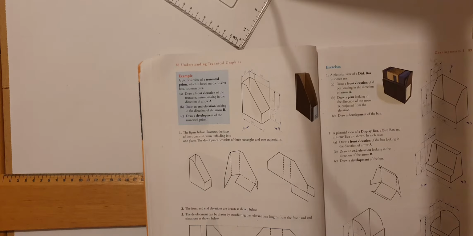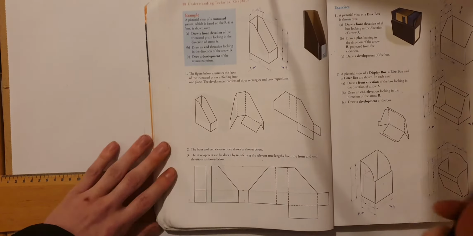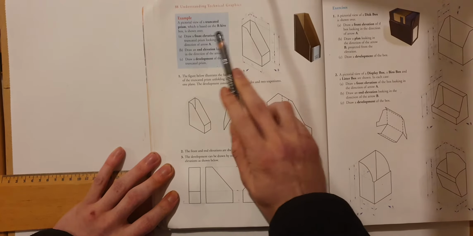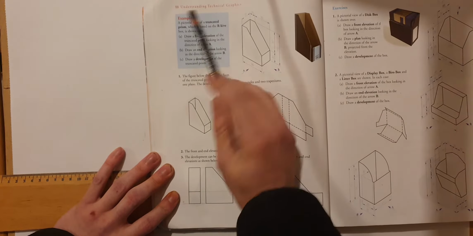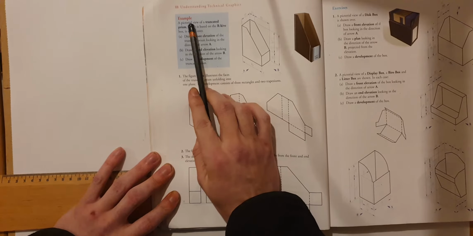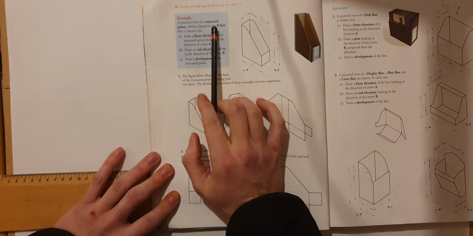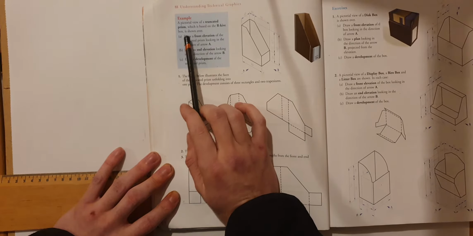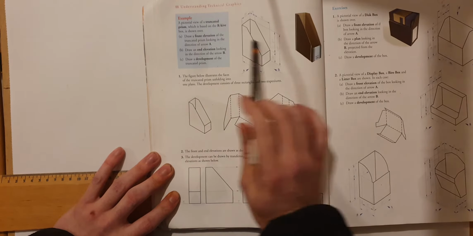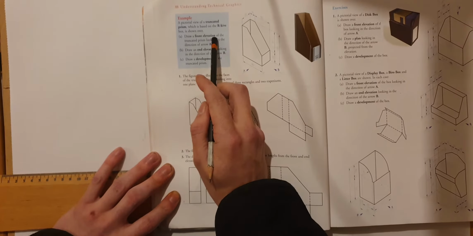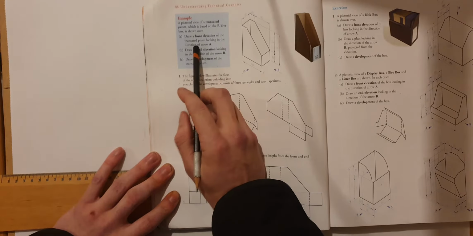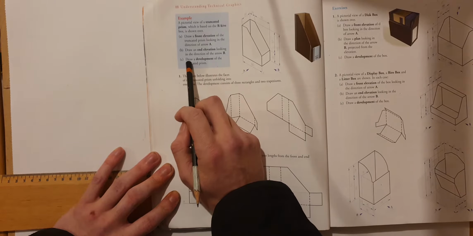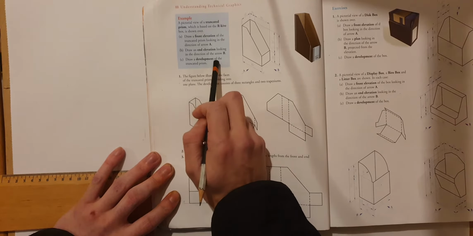Hi guys, so today we're going to be going through developments again. What we're going to be doing today is a truncated prism. So we can read here the example. The pictorial view of the truncated prism, which is based on the archive box, is shown over here. Draw a front elevation of the truncated prism looking in the direction of arrow A. Draw the end elevation looking in the direction of arrow B, and draw the elevation of the truncated prism.